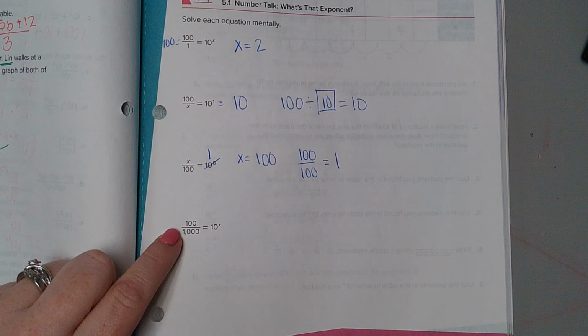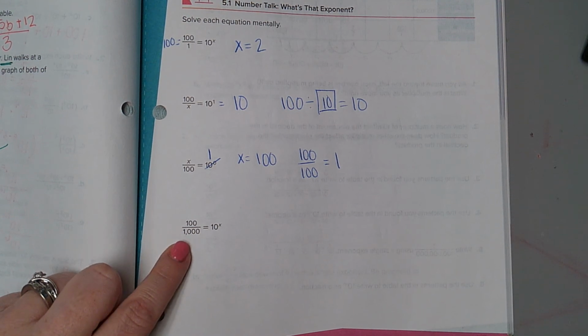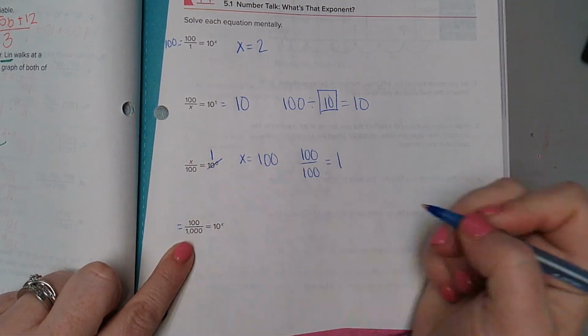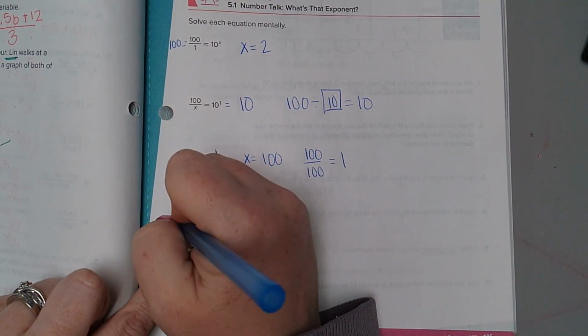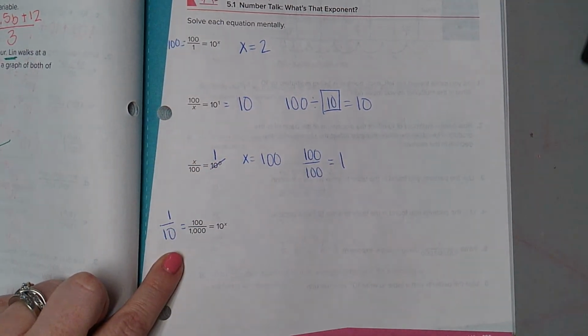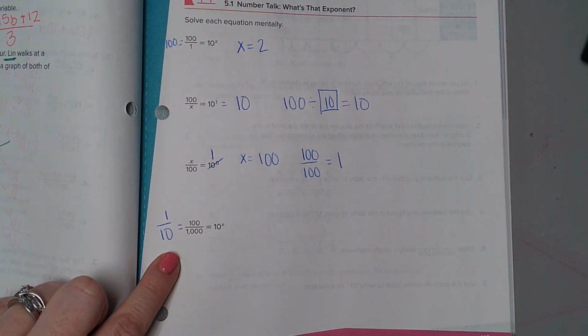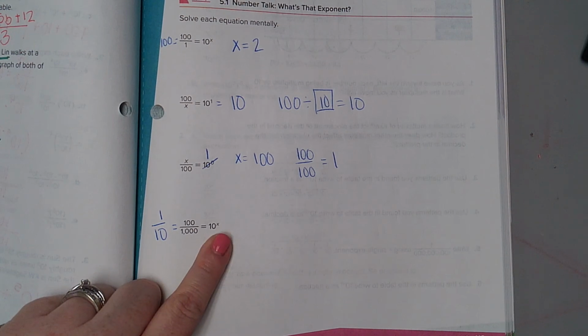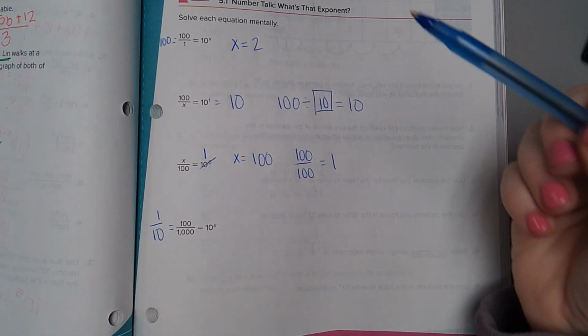Now it gets a little tricky. 100 divided by 1,000. Well, if we simplify it, we get 1 over 10. 10 to what power is 1 over 10? Well, we were getting smaller.